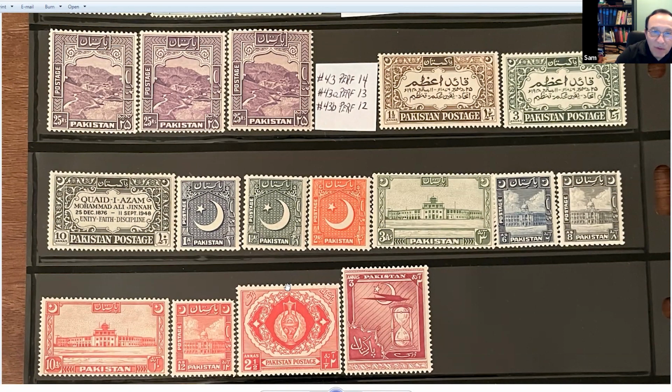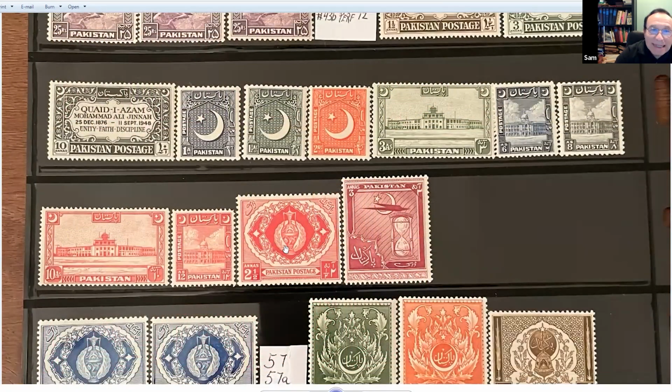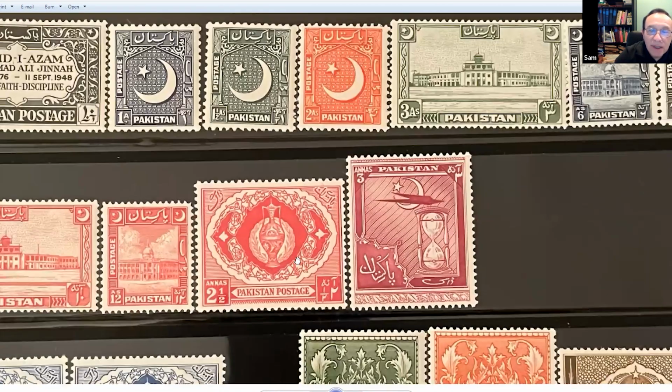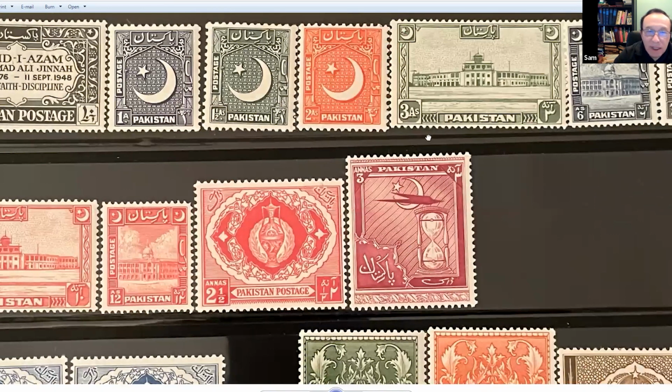I haven't been able to figure that out. Okay, so these are just same stamps. Now here you see this vase with a plate on the back. This is just a nice stamp. I cannot tell that much. An hourglass, I think this is like a plane or something.